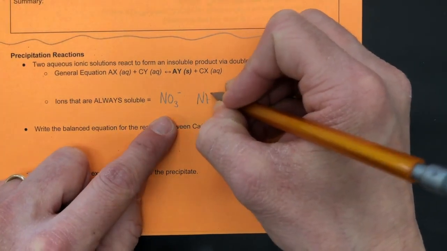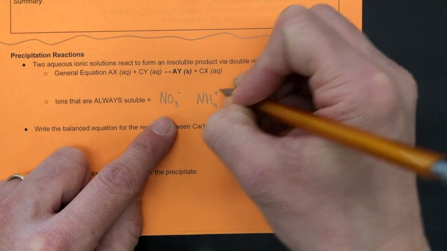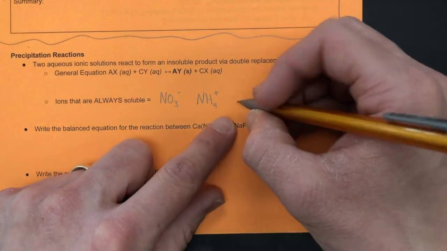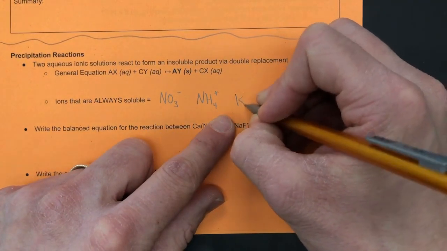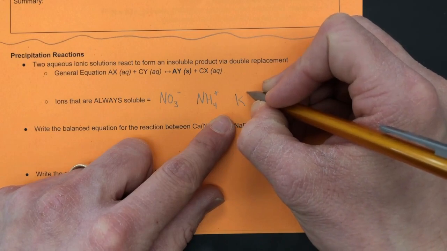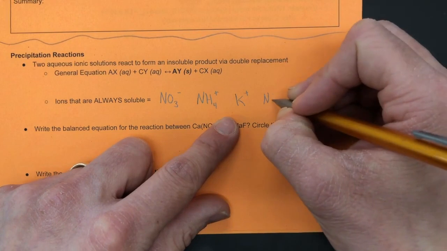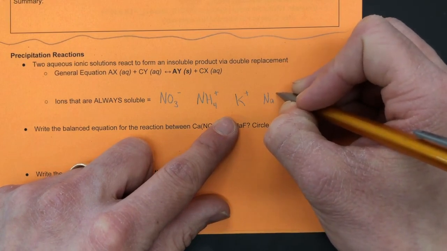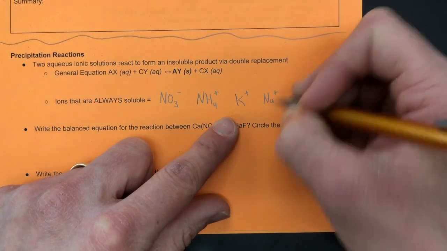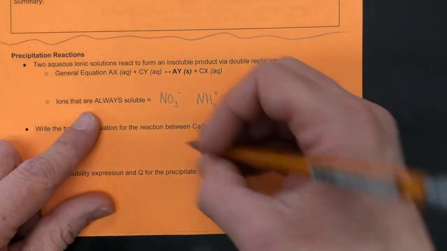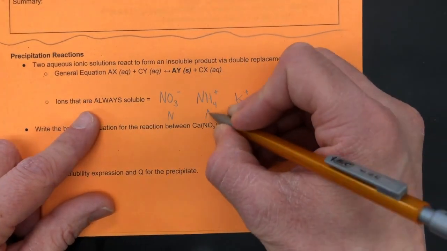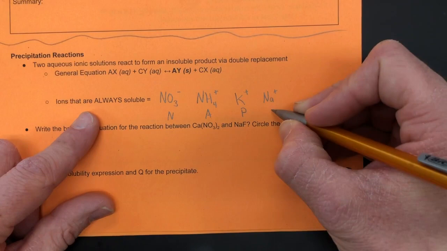Ammonia ions are always soluble. Potassium ions are always soluble. And sodium ions are always soluble. So that's NAPS: nitrate, ammonia, potassium, sodium.